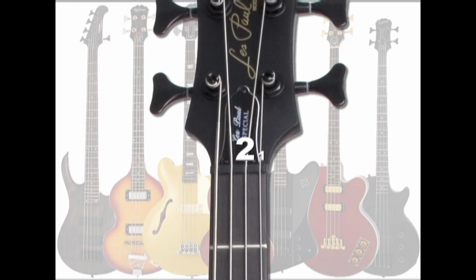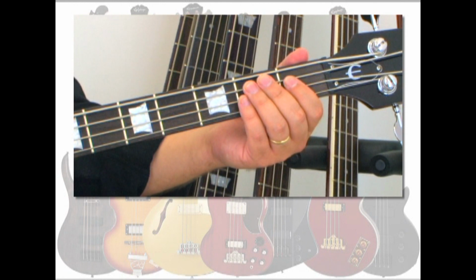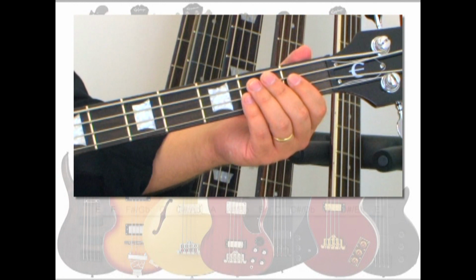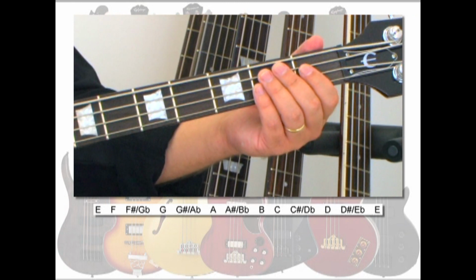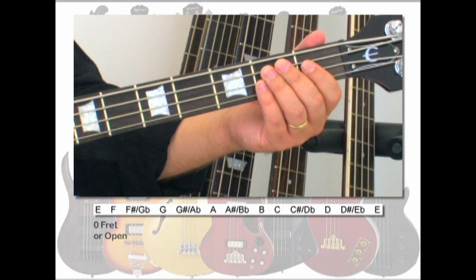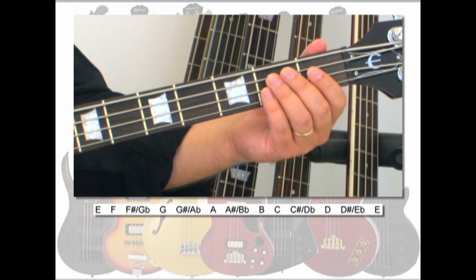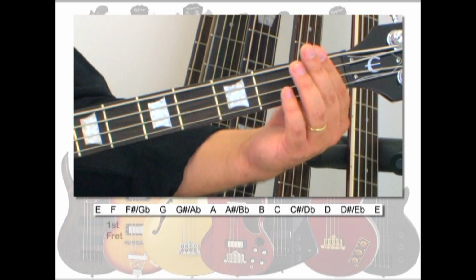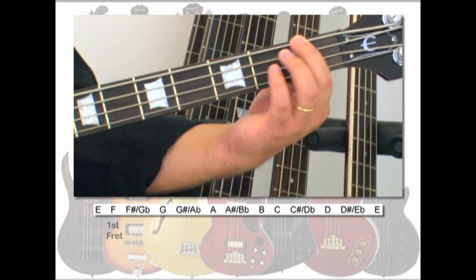Each of the 4 strings on the bass guitar has been assigned a specific note. The 4th string, which is the top and heaviest string, is the E string. When this string is played open, with no frets, it will produce an E pitch. Each fret after that will bring you to the next note in the musical alphabet. So if you play the 1st fret on the 4th string, it will produce an F note.